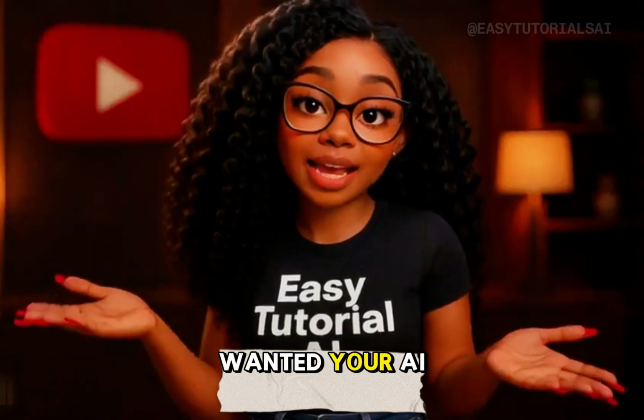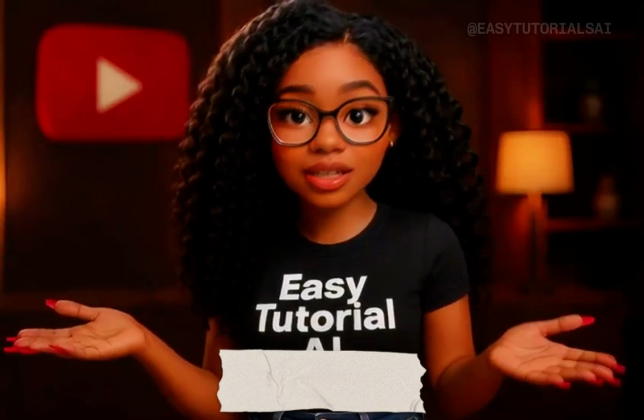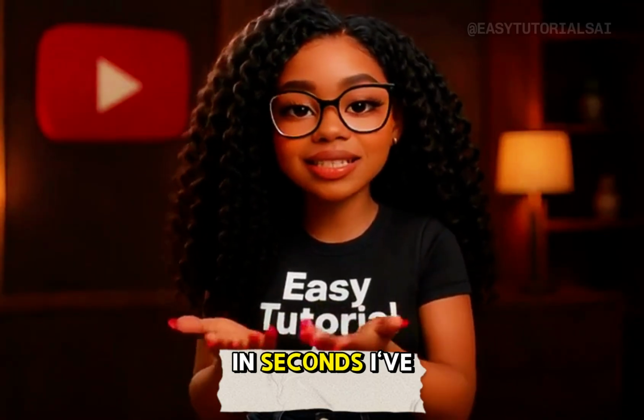Have you ever wanted your AI avatar to actually move like mine does in my videos? Let me show you how you can turn any photo into a stunning animation in seconds.